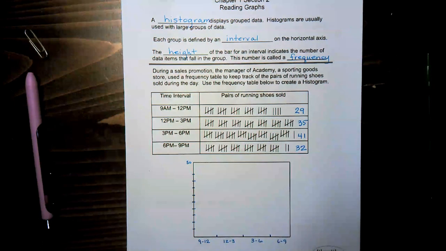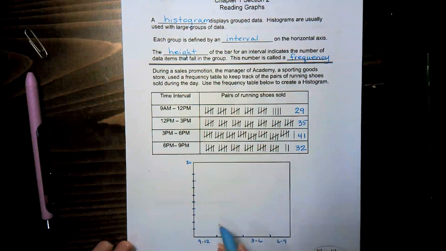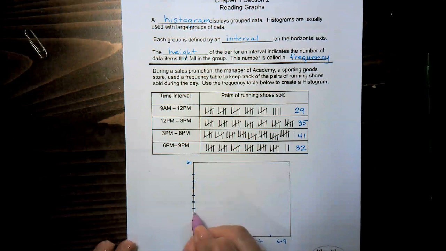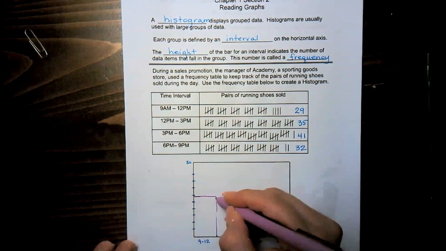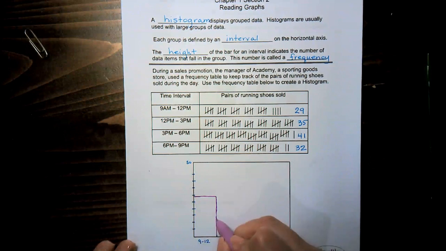Okay, so then remember, the height of my bar indicates the number of data items. So from 9 to 12, I need to be all the way at 29. So 5, 10, 15, 20, 25, 30. I need to be almost to 30 there. So I'm going to draw a bar about this height. And again, remember, I could use a ruler. I would be more precise. But this is my bar that represents the number of running shoes that were sold between 9 and 12.